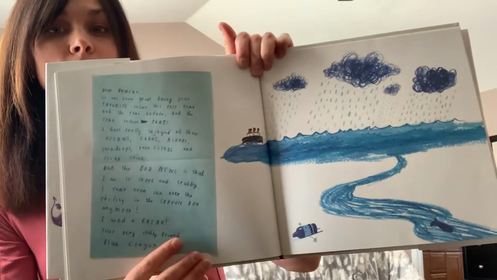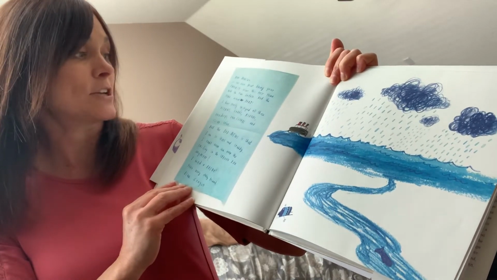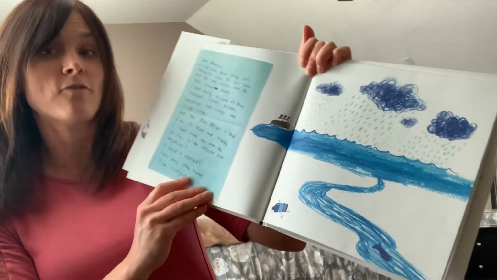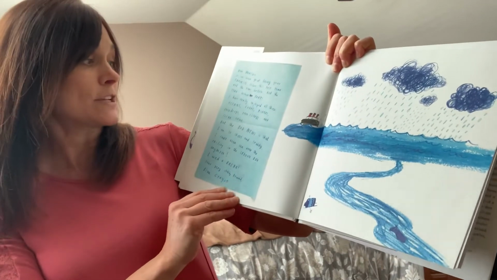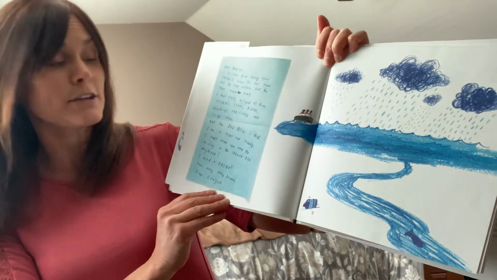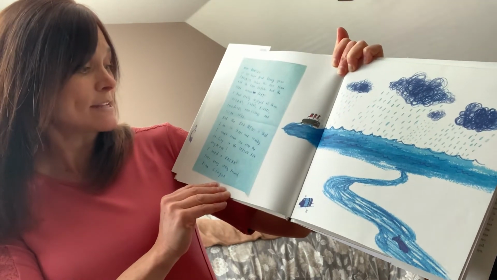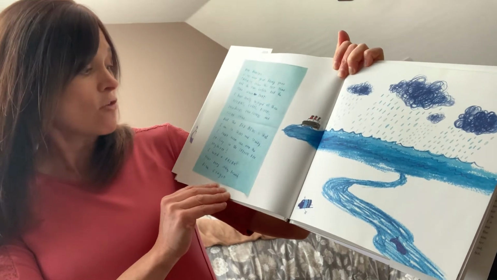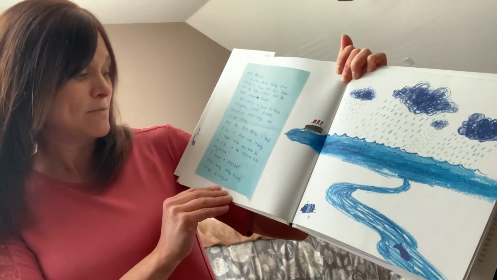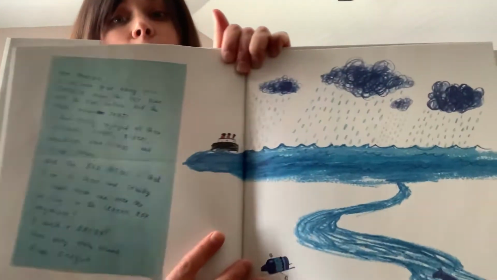Here's the letter from Blue. Dear Duncan, it has been great being your favorite color this past year and the year before and the year before that. I have really enjoyed all those oceans, lakes, rivers, raindrops, rain clouds, and clear skies. But the bad news is that I'm so short and stubby, I can't even see over the railing of the crayon box anymore. I need a break. Your very stubby friend, Blue Crayon.